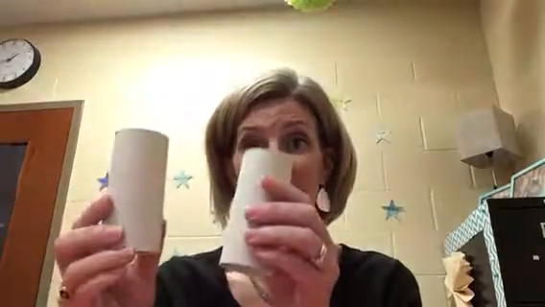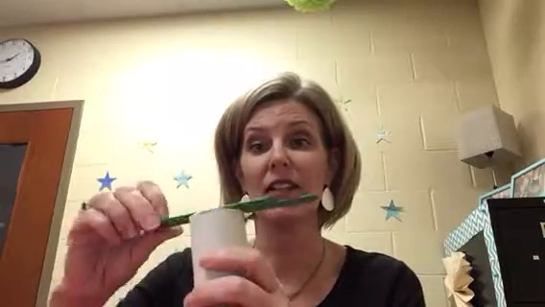And then if you do it on paper and pencil, you need to take a photograph of it to put it into your Seesaw. Once your design is drawn out, then you are going to go ahead and build whatever your apple stand might look like.